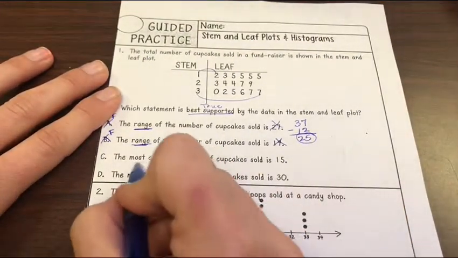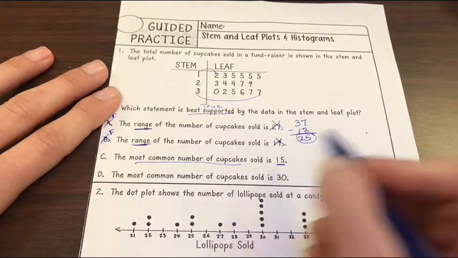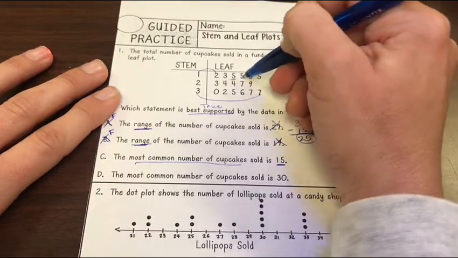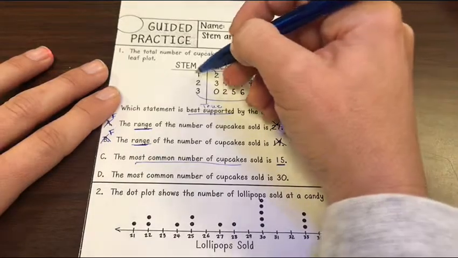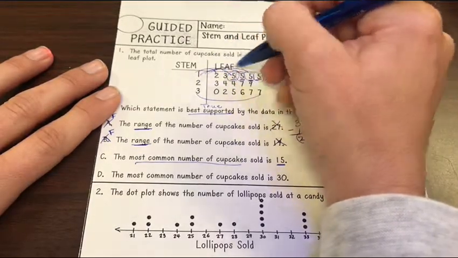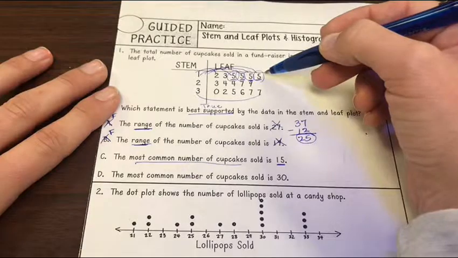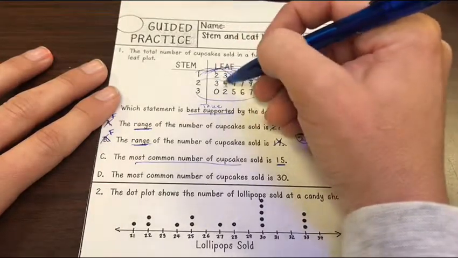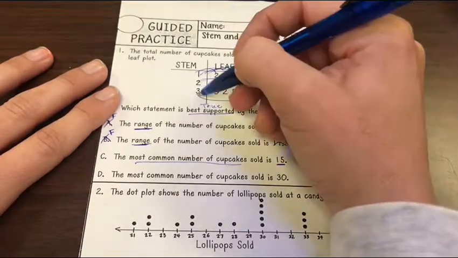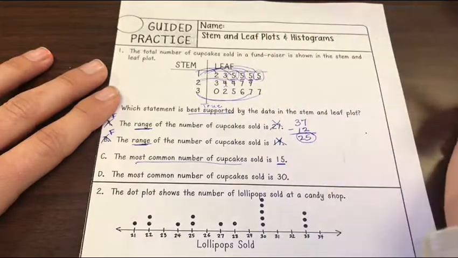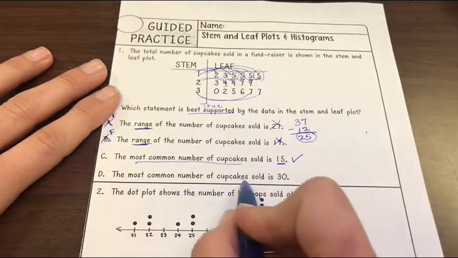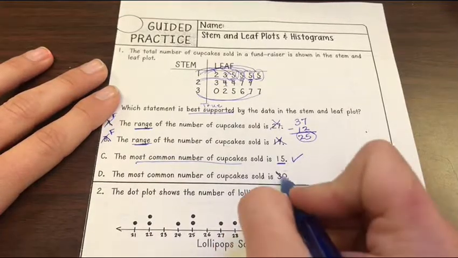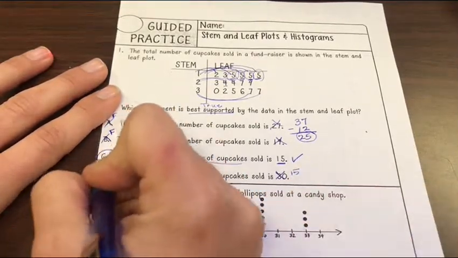The most common number sold is 15. So again, the only work I'm asking you to show is maybe circle these, do something to show me that you knew that 15 is repeated 4 times. 24 is repeated twice. 37 is repeated twice. So I think 15 is the winner. So the most common number of cupcakes sold cannot be 30 because it was 15. So it's going to be C.